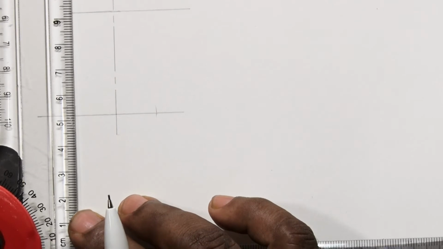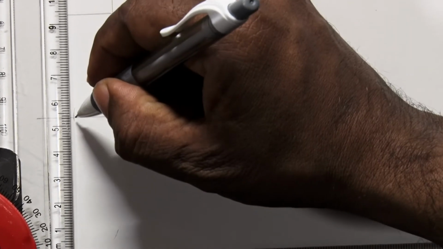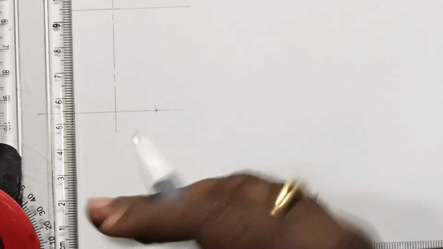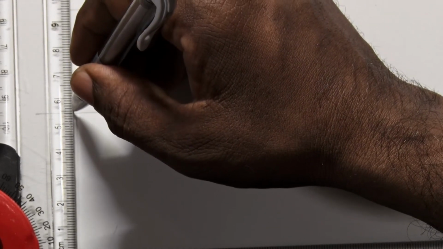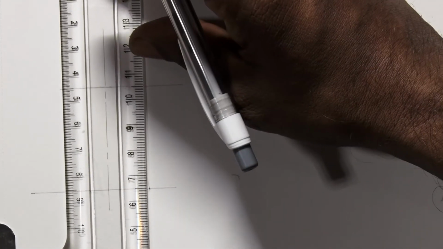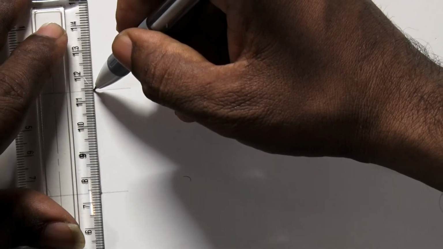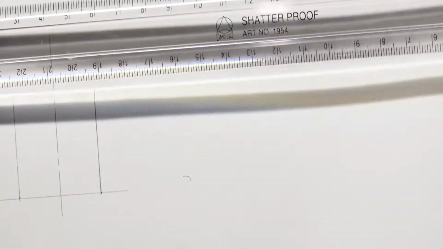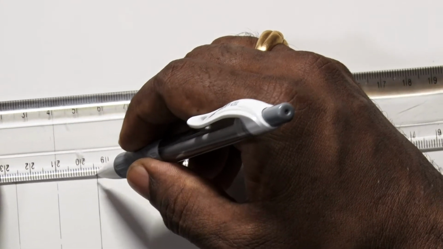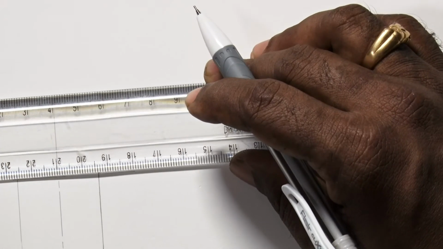We can project this. So this is the front view of a cylindrical shank. Therefore we have the head portion as a kind of semicircle.